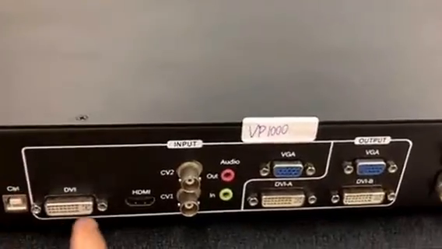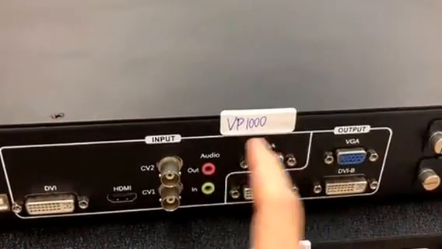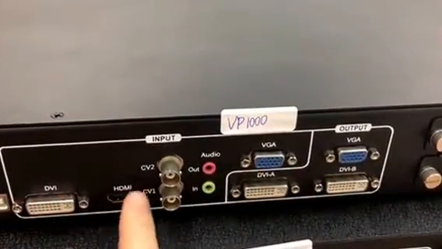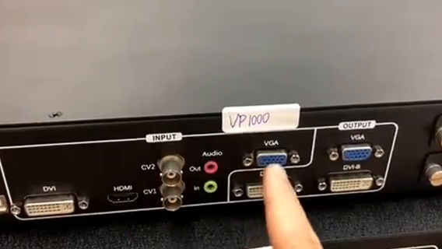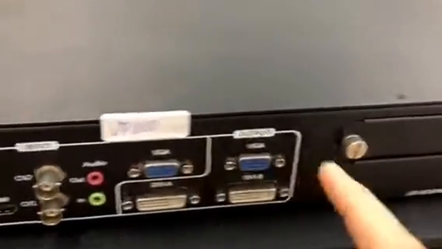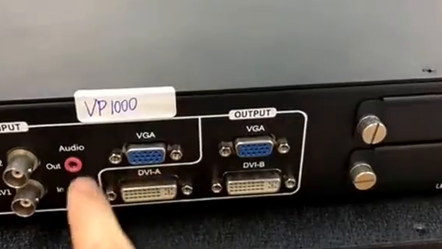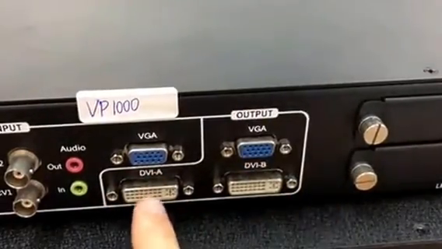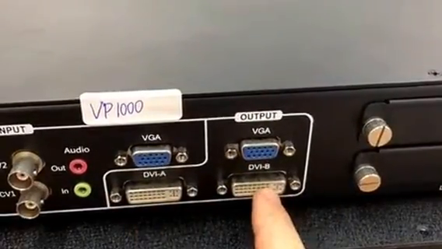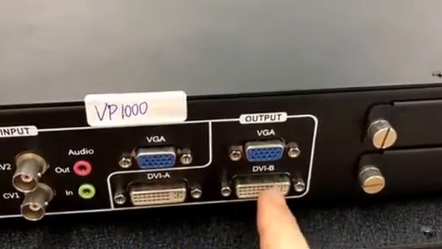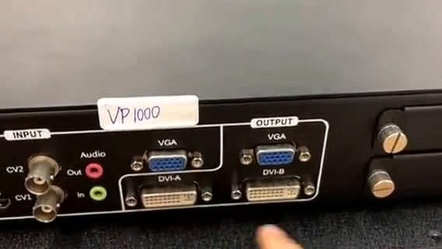And here this part is the input: DVI, HDMI, 2 CV, VGA. And here this part is for output: DVI A and DVI B. These two combine together to make a screen.